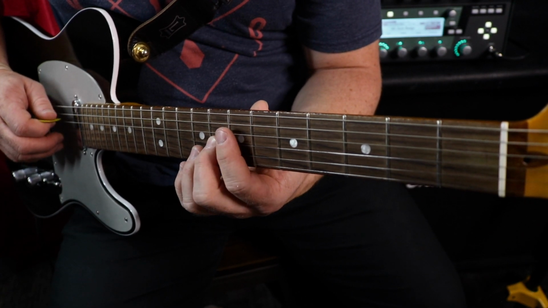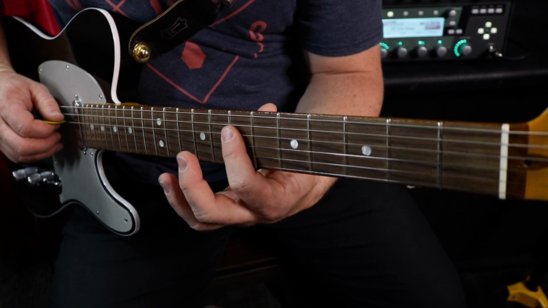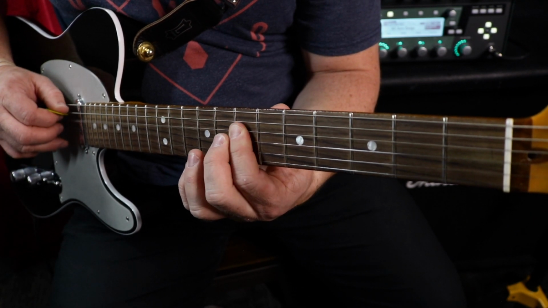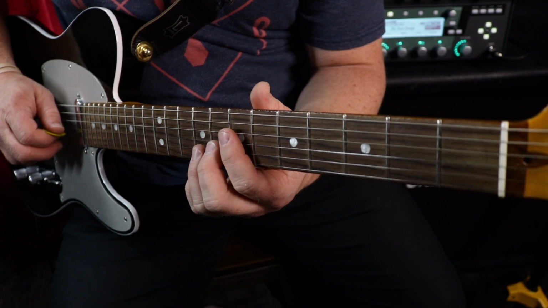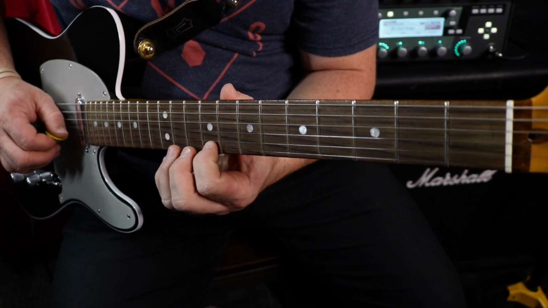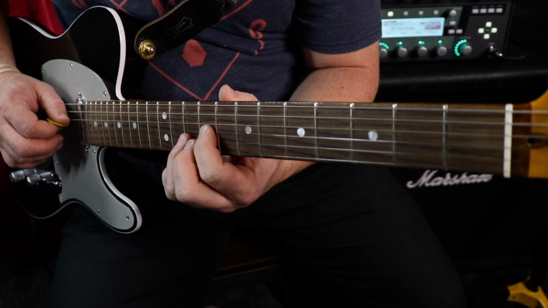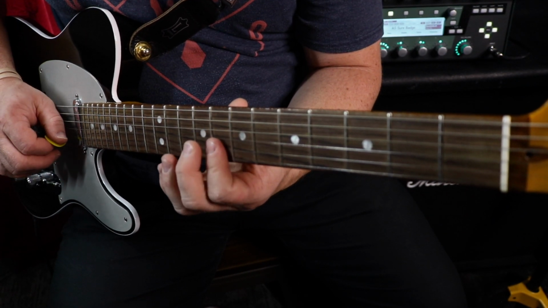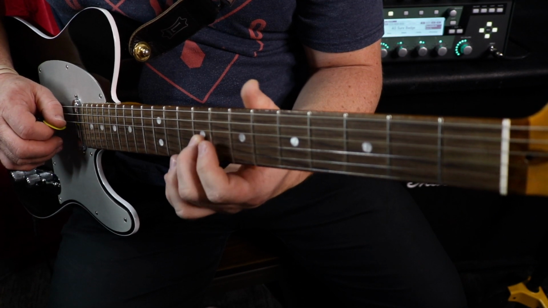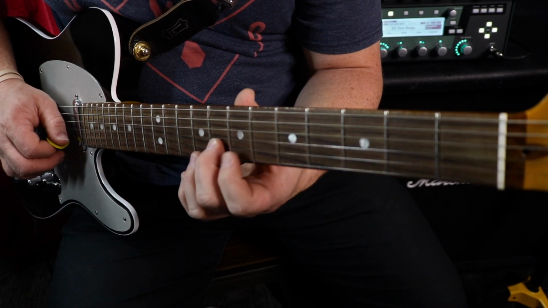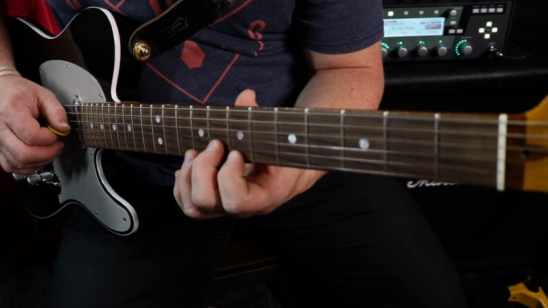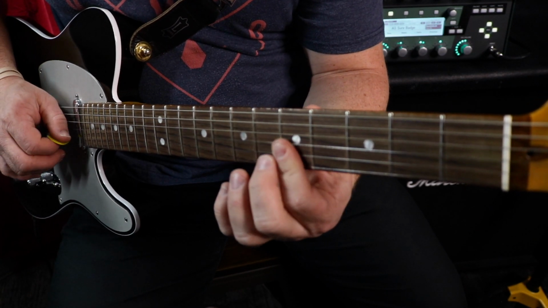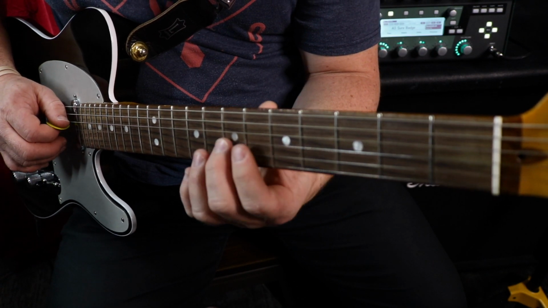Now for D, I could change it and I could go to my 2nd, 3rd, and 4th string. And then for A, I could come up here. And then for C. And then for G. And then I have A minor. And then B again.